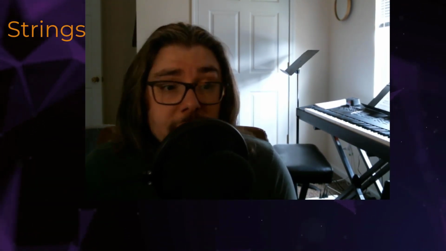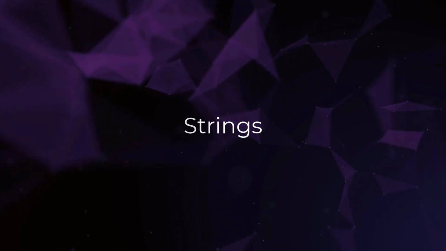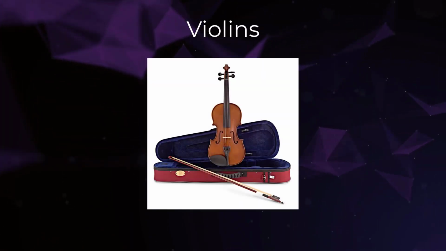We will start identifying instruments not contained within the body by sections commonly found in the orchestra. There are 4 main sections of instruments in the orchestra: the strings, woodwinds, brass, and percussion. Starting with the strings section, on top we have the violins.